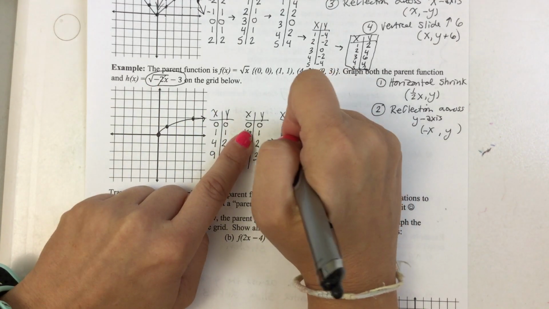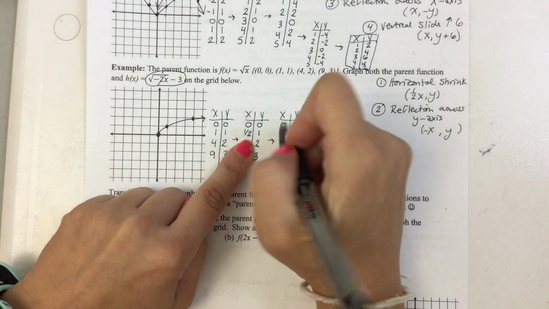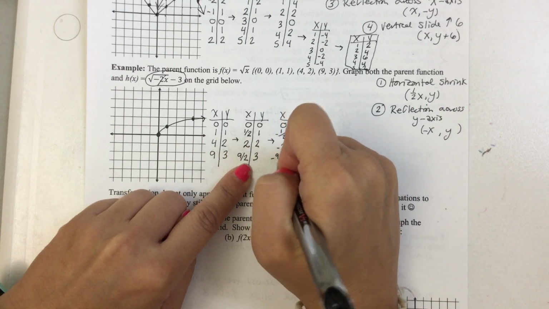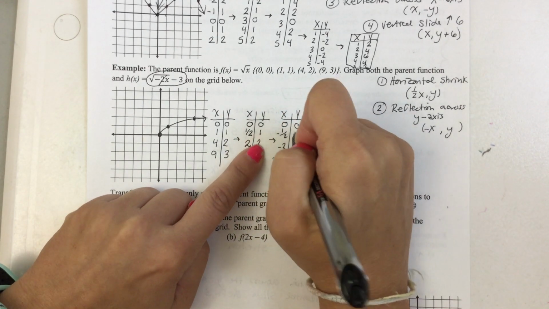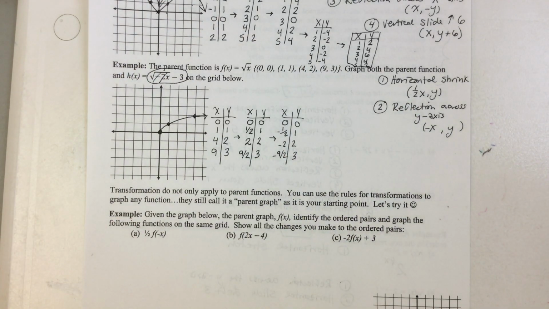There is no such thing as a negative 0. Zero is neither positive nor negative, so that remains. This becomes a negative 1/2, a negative 2, and a negative 9/2. The y's did not change for that step. So we are done with the 2 and the negative underneath the symbol.